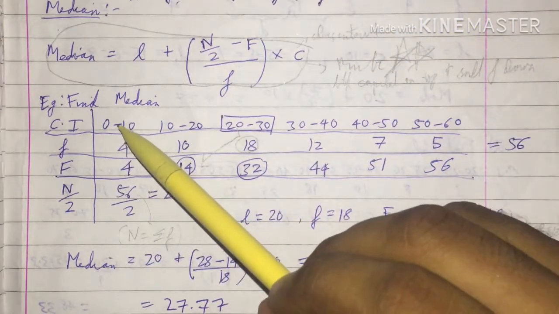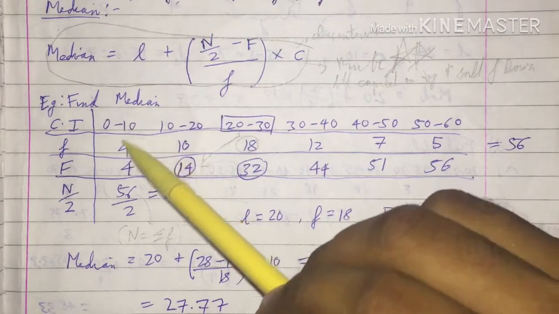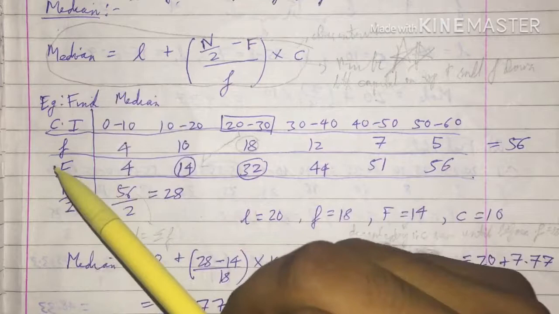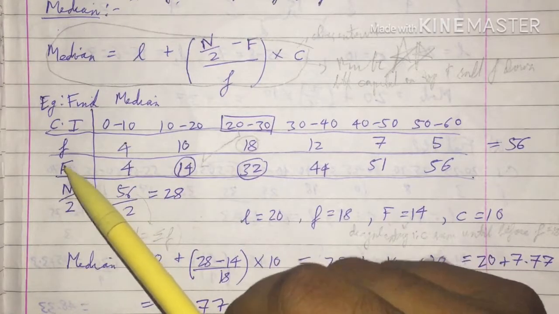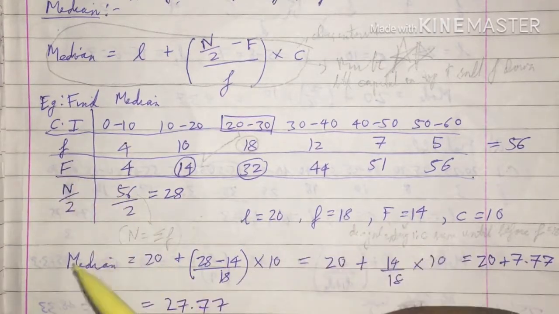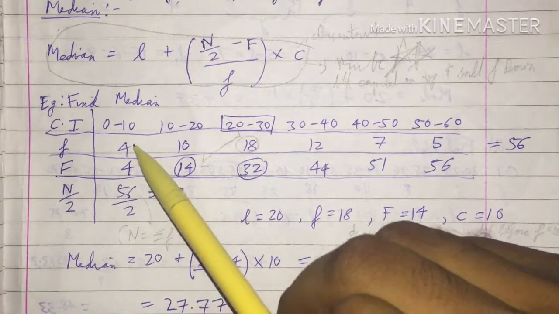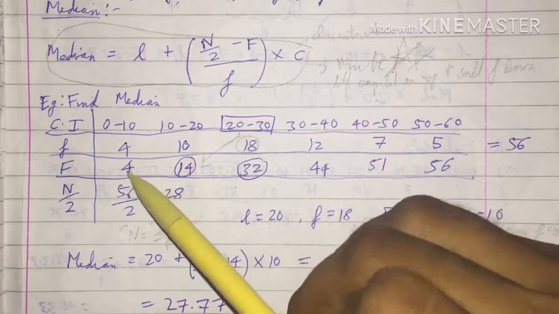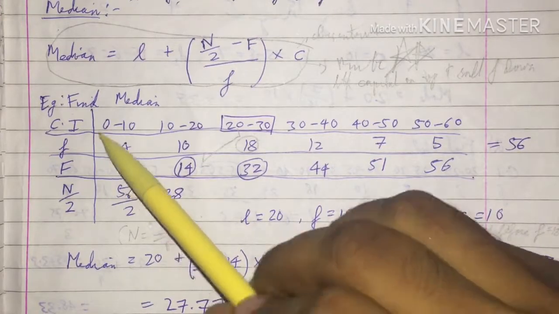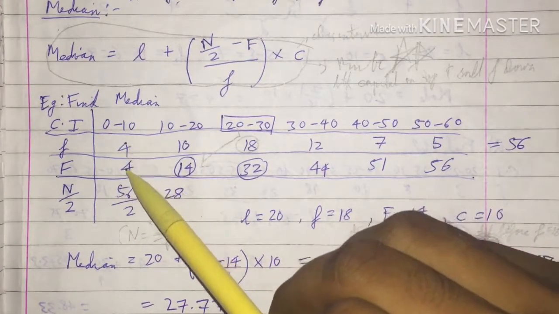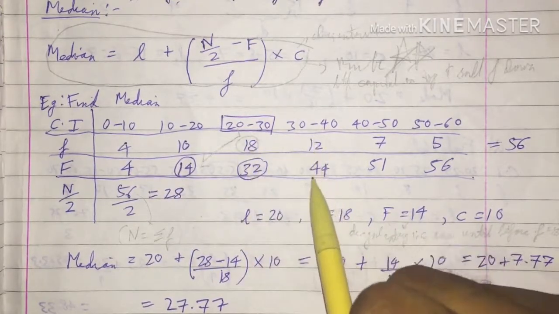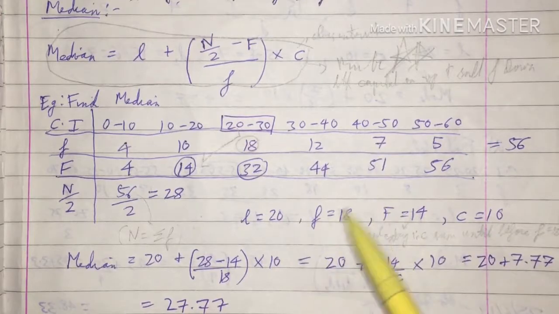We are given the class intervals and the frequencies. In order to find the median, we need to first find something called cumulative frequency, denoted by capital F. So basically, the first frequency is taken as it is, 4, and then we keep on adding the frequencies diagonally. So basically 4 plus 10 14, 14 plus 18 32, 32 plus 12 44, 44 plus 7 51, and 51 plus 5 56.